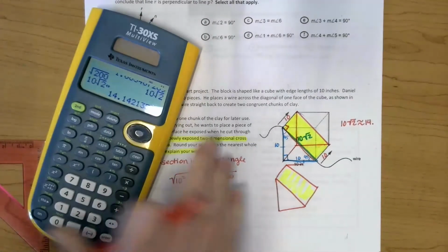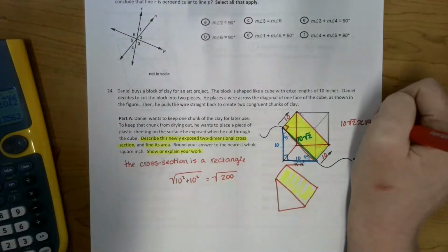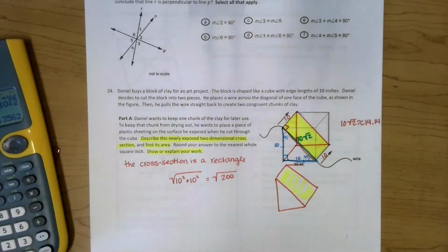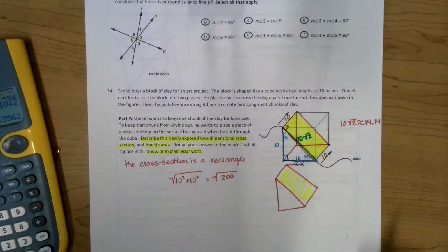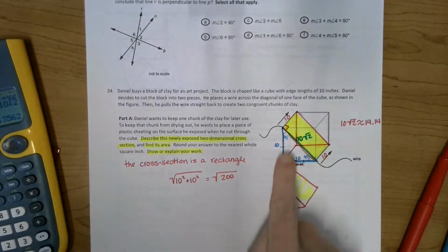And we want it to the nearest whole square inch. Now we're going to put 14.14 for now, but when we finish finding its area, we'll change it up. Okay, so area, this is a rectangle.